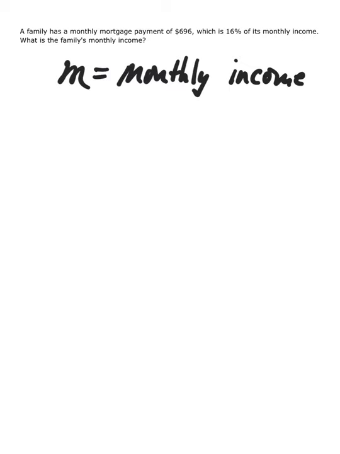16% of M. Whenever you're working these problems, you want to change your percent to a decimal form. 16 divided by 100. Think of percent as per century, so it tells you to divide by 100. 16% of a monthly income is equal to this mortgage payment of $696.